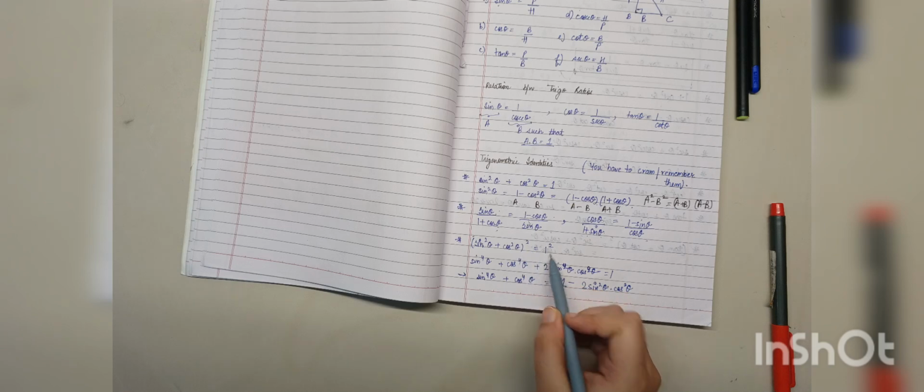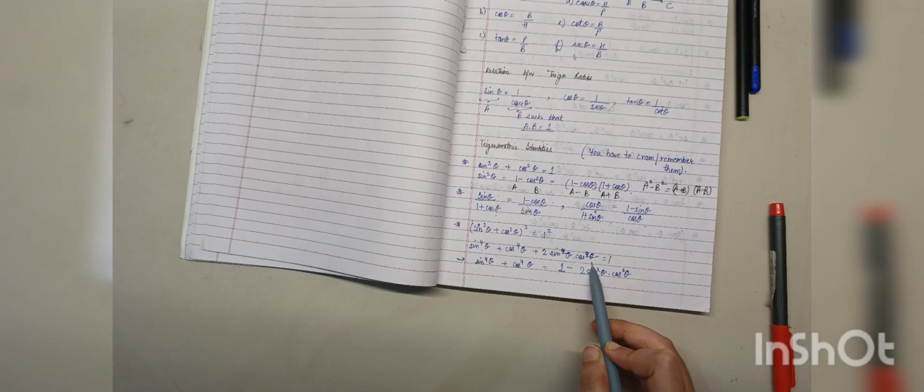Now sin square theta plus cos square theta का अगर हम whole square करेंगे, it will be 1 square, because sin square theta plus cos square theta is equal to 1. So sin to the power 4 theta plus cos to the power 4 theta plus 2 sin square theta into cos square theta is equal to 1.